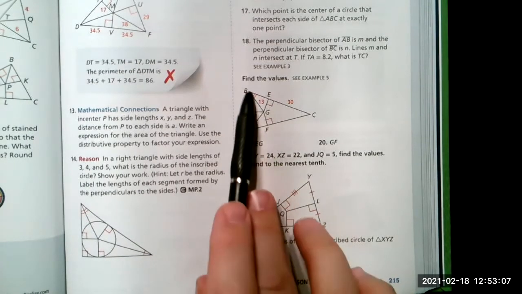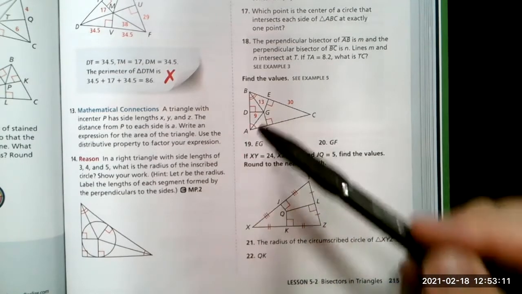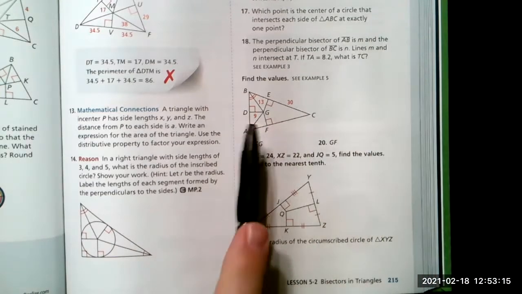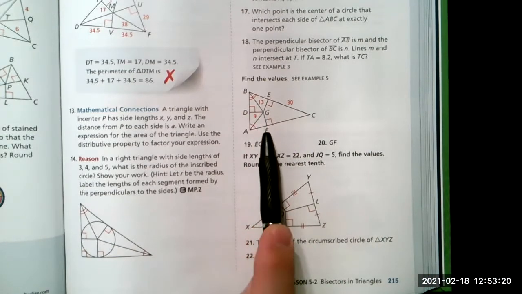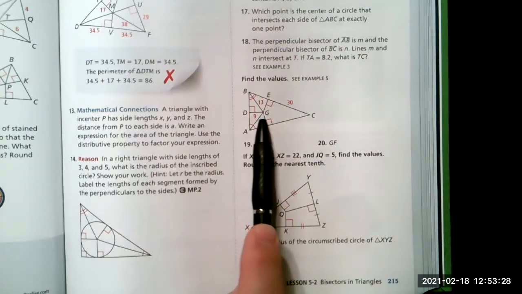Those two angle bisectors are creating that point of concurrency G, and then it's showing you that the distance between G to E has to be the same distance between G to D, and it has to be the same distance between G to F. So number 19 is focusing on angle bisectors. The point of concurrency is G, and the distance between G and each side is the same.